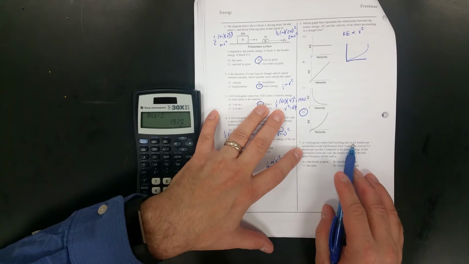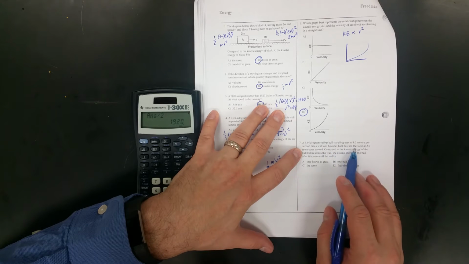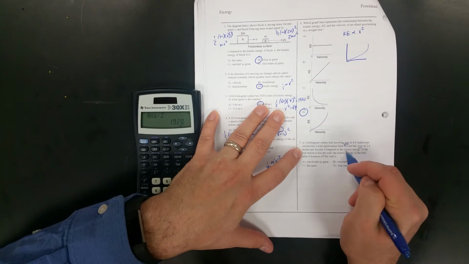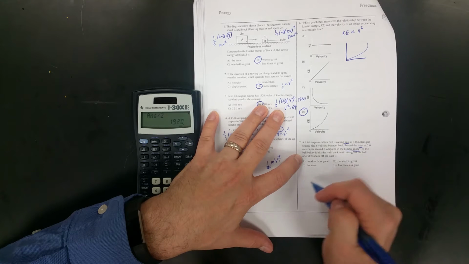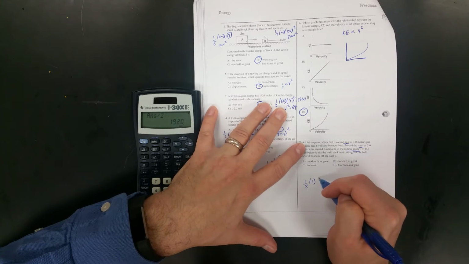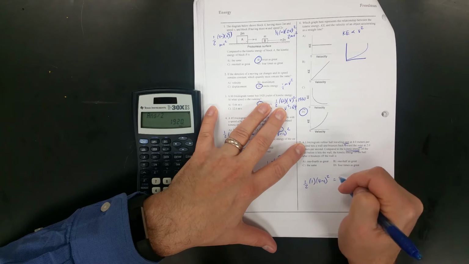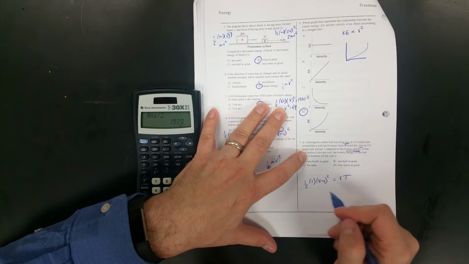A rubber ball traveling east hits a wall and bounces back to the west. When we did momentum, the east and the west were very important, right? Now it's asking about kinetic energy. So 1/2 times 1 is the mass, times 4 meters per second squared. 16 divided by 2 is 8 joules on the way in.